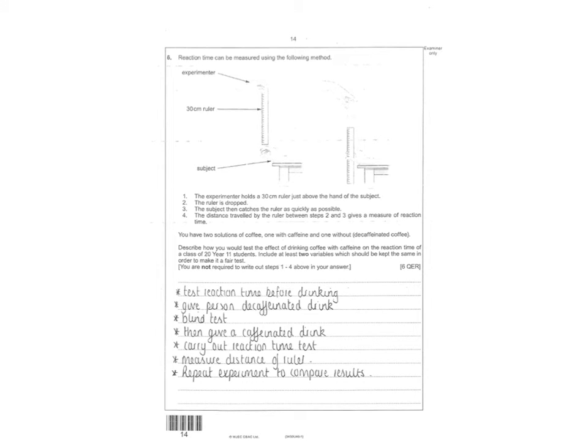Reaction time can be measured using the following method. The experimenter holds a 30 centimetre ruler just above the hand of the subject. The ruler is dropped. The subject then catches the ruler as quickly as possible. The distance travelled by the ruler between steps 2 and 3 gives a measure of reaction time. You have 2 solutions of coffee, one with caffeine and one without. Describe how you would test the effect of drinking coffee with caffeine on the reaction time of a class of 20 Year 11 students.